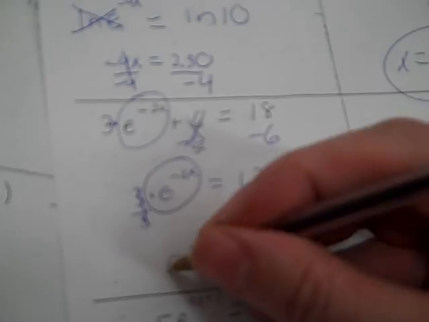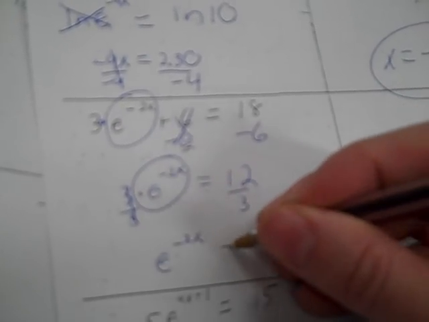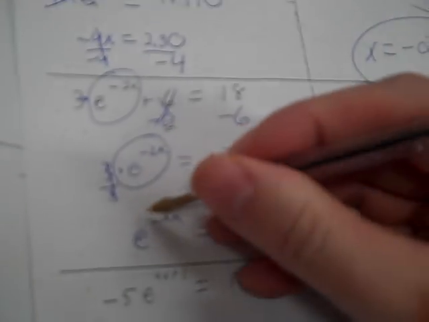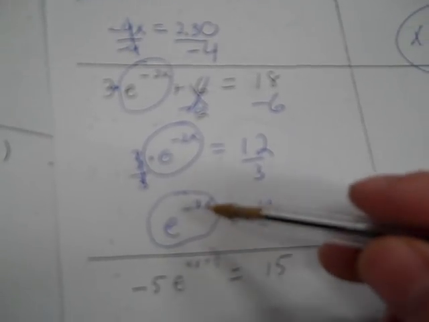And then I have to divide both sides by the 3, okay? So e to the -2x power equals 4. Okay, now your e is clear, okay? So now you take the natural log of both sides, just put ln equals ln, and then just copy down what each side says. E to the -2x power, and then 4. So these cancel, and you'll just have -2 times x.